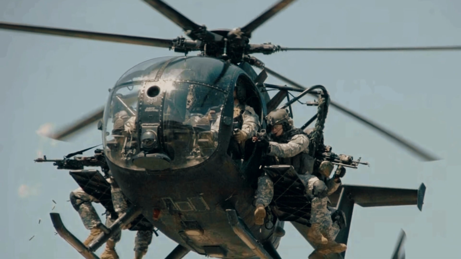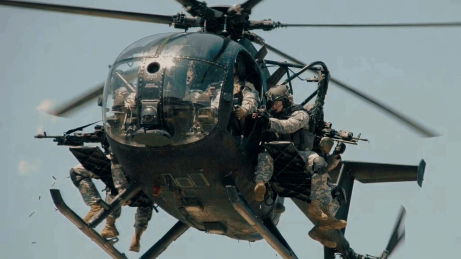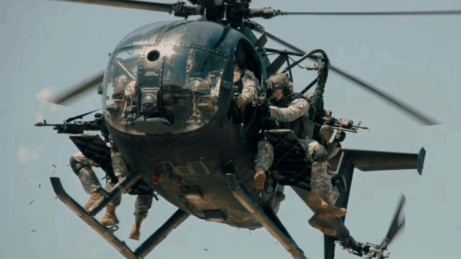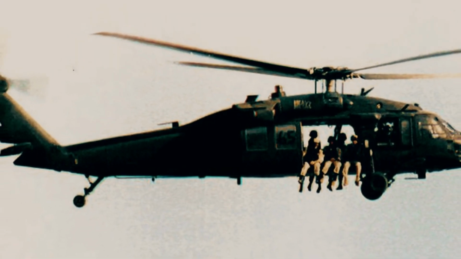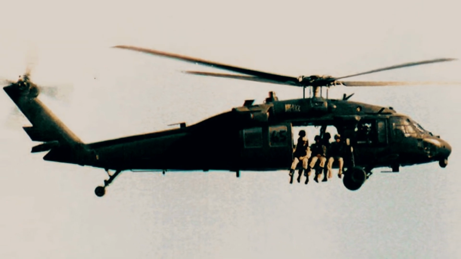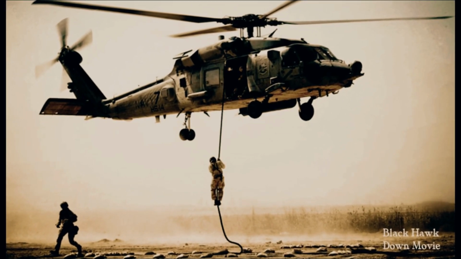At 1542, the Little Birds carrying Delta operators reached the target. Almost immediately, small arms fire began. 2 Black Hawks carrying the 2nd Delta Assault arrived and deployed their teams as the 4 Ranger Chalks prepared to rope onto the 4 corners surrounding the target building.